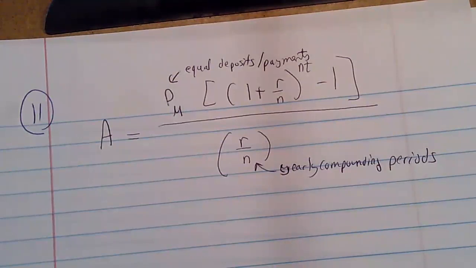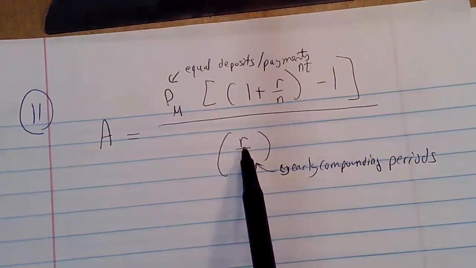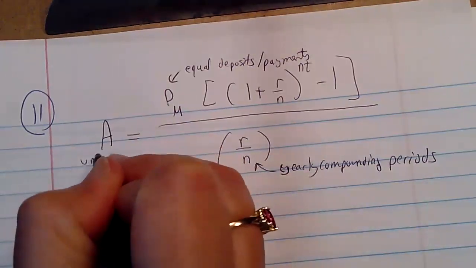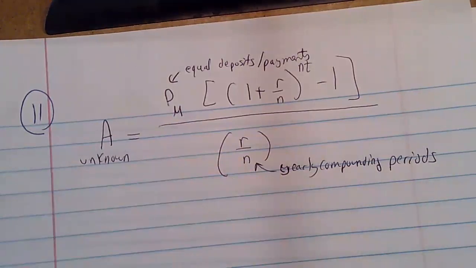When these payments are made at the end of each of n yearly compounding periods for an annuity that pays an annual interest rate R in decimal form, so you move it 2 places to the left or divide by 100, compounded n times per year, we use this formula to find the value A of the annuity after t years. A is the unknown; we're trying to find out what A is.